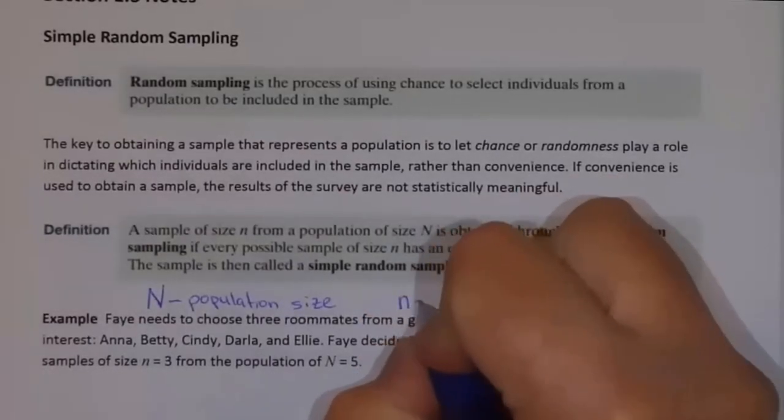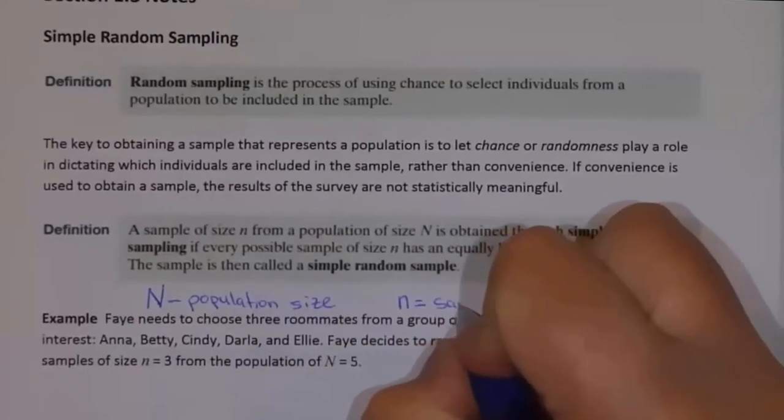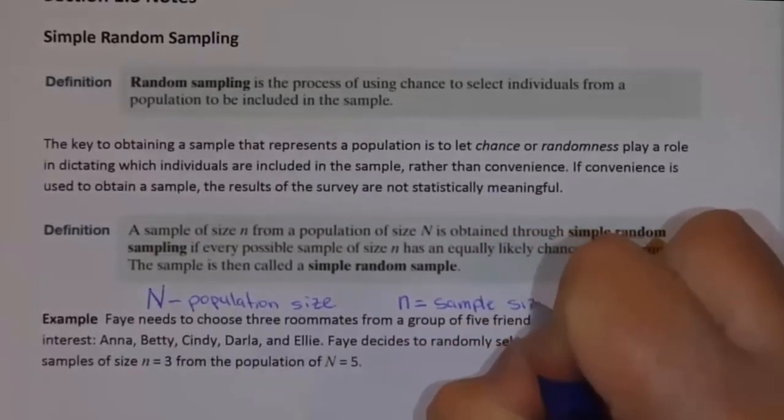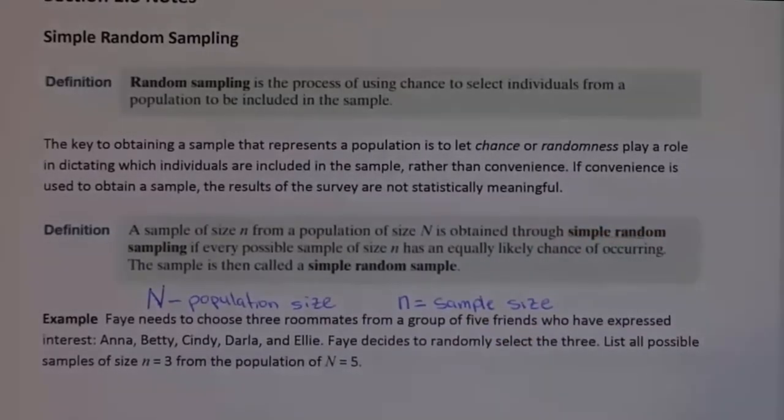Lowercase n is going to represent the sample size. So from now on, as we go through this course, capital N always represents the size of the population. Lowercase n is always going to represent the size of the sample. So in my example, capital N equals 11 because there's 11 of you. Lowercase n equals 3 because I'm going to pick 3 of you.